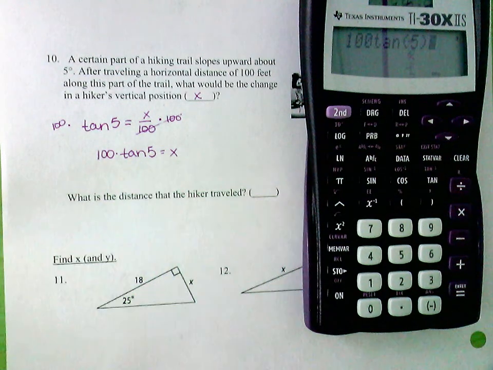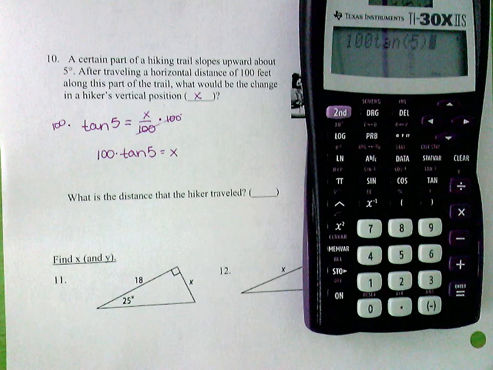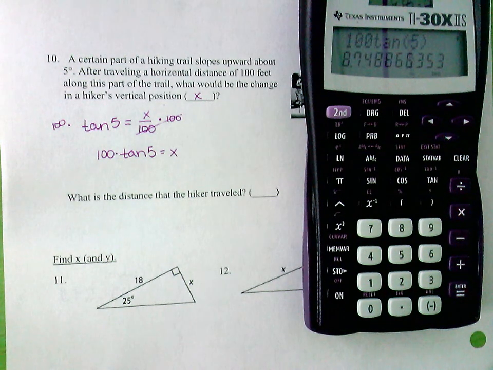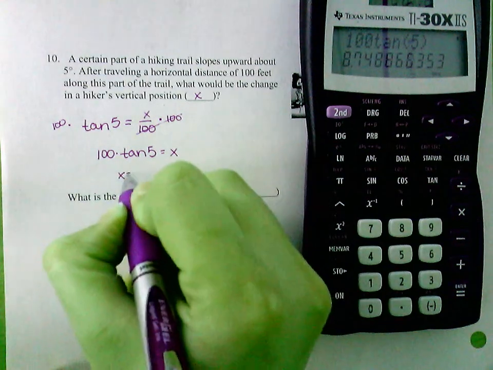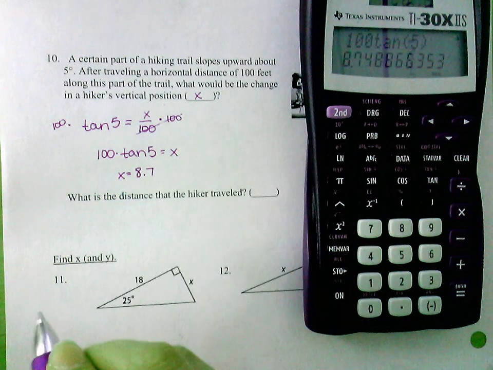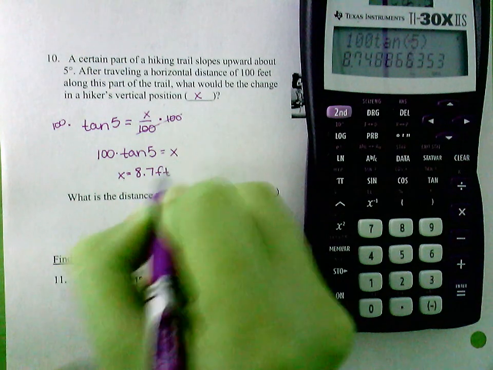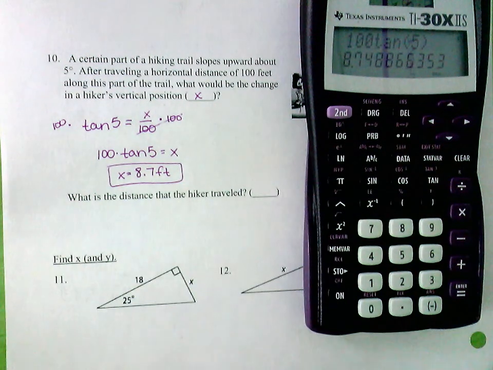On this type of calculator, you can just enter it all in as it shows up. Press equals, and I get 8.7. So x will be 8.7, and I believe we were working in feet. If you did not get that answer, that means your calculator is a little bit different. That means you have to enter things backwards. And I will show you that after I go through the next part of this problem.